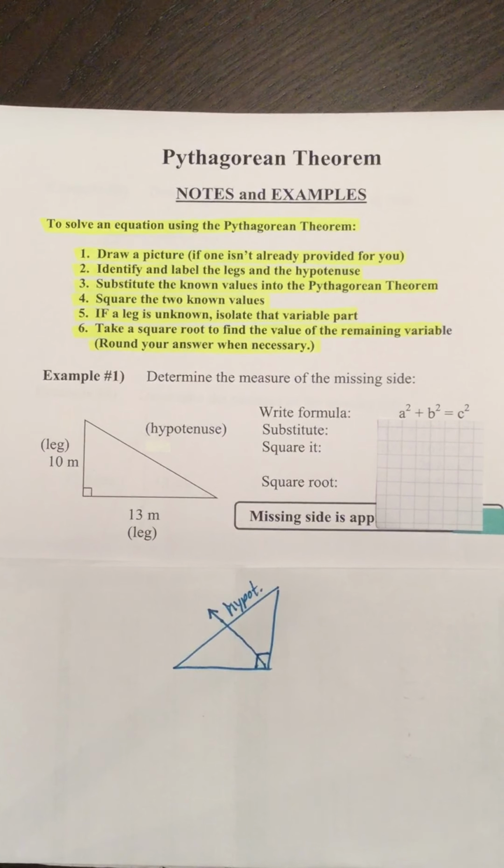So it says example 1, and you're still writing everything in this video needs to be written down. So example 1, the first thing you're going to do is draw a picture. Mine is provided, yours is not, so you're going to want to get a straight edge, whatever you can find to use as a straight edge.